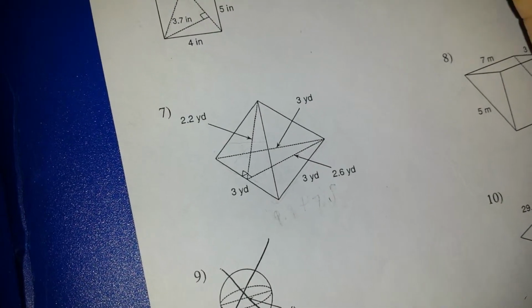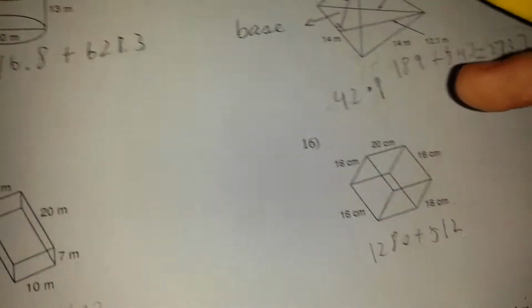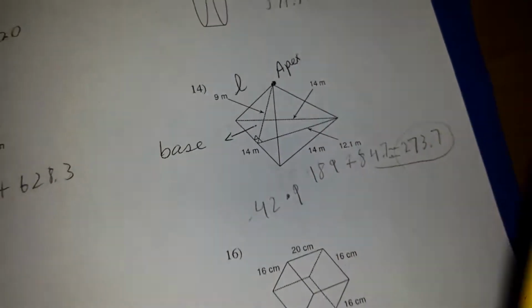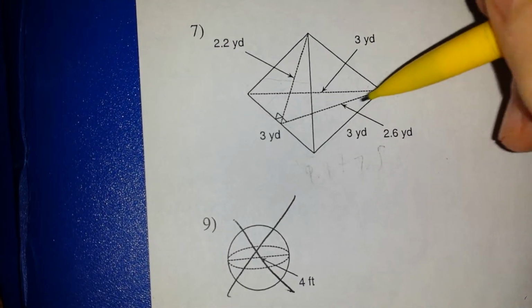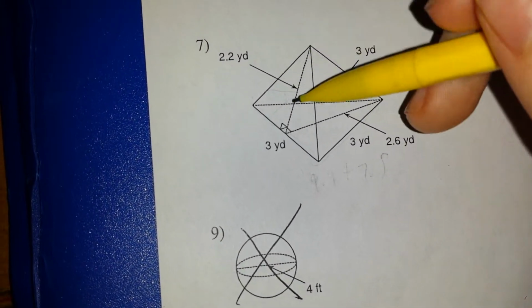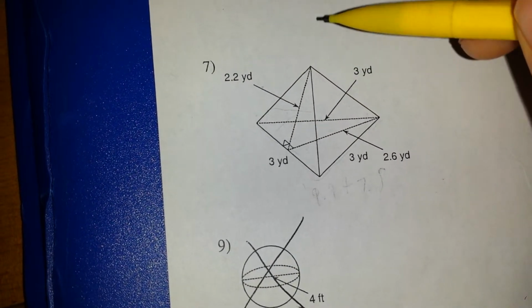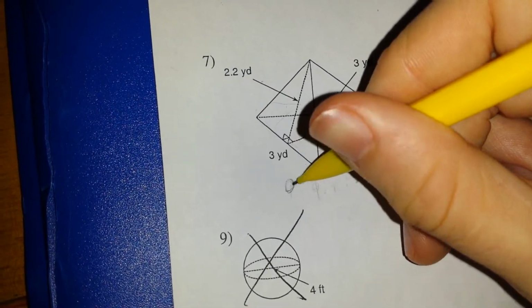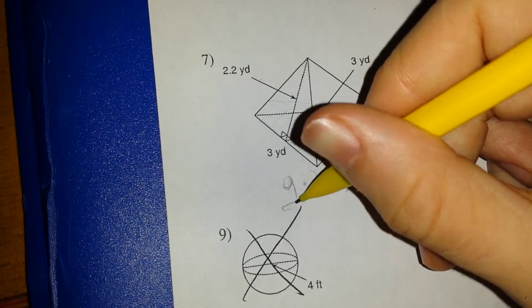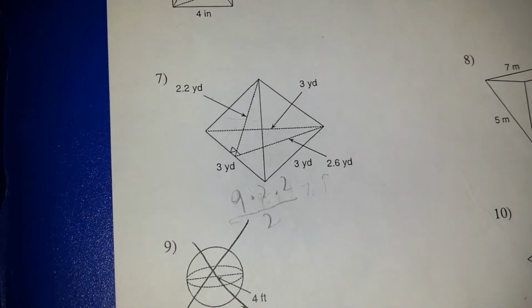So we know that the perimeter of the base is 9, and we can also figure out the slant height based on number 14. You can figure that out just by the fact that this has to be the height of the base, and this is the only other line that's labeled, which should mean that this has to be the slant height. So the slant height is 2.2, so we would multiply 9 times 2.2, and we would divide that by 2 because that's the formula for the lateral area of a pyramid.